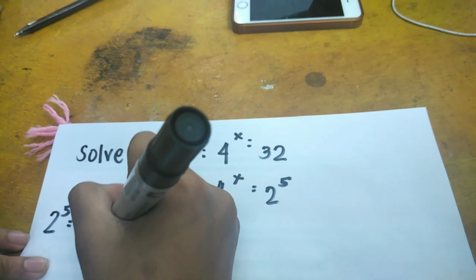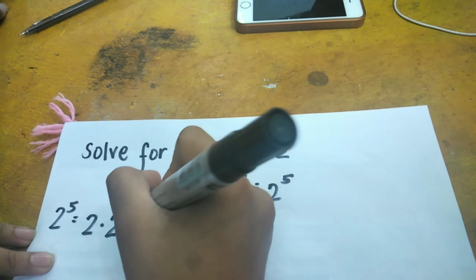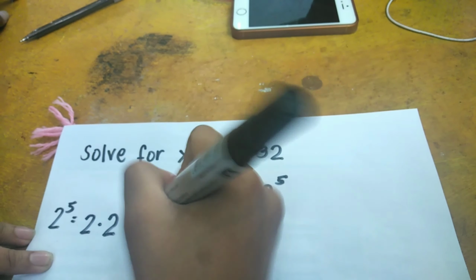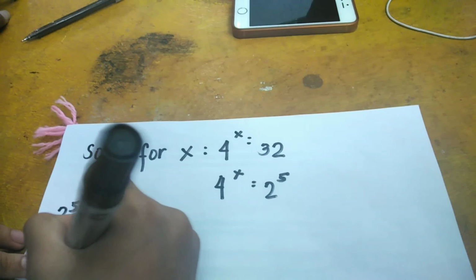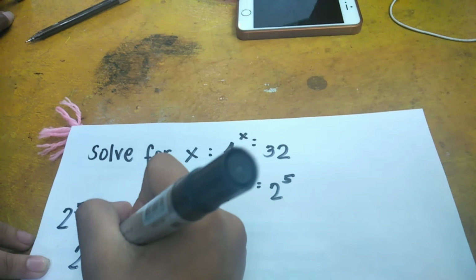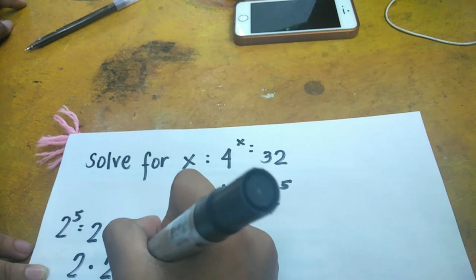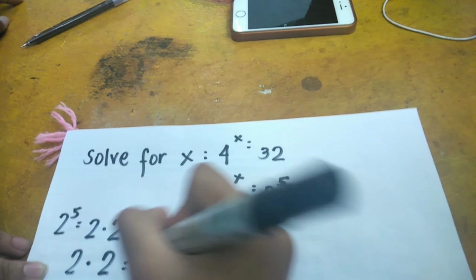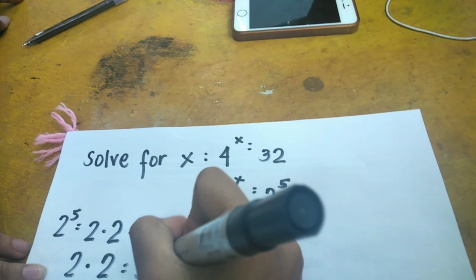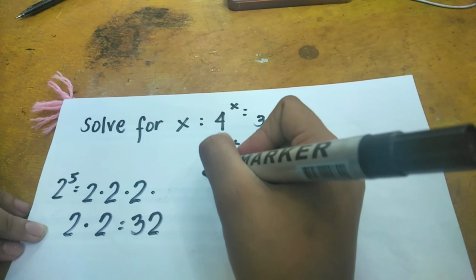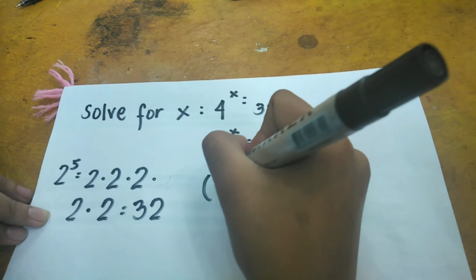But notice that is not possible with base 4, because 32 is not a power of 4. But instead it can be a power of 2. So let's try a power of 2. So 2 raised to the 5th power, right? Because 2 times 2 times 2 times 2 times 2 equals 32. So, we can represent 4 raised to x equals 2 to the power of 5.